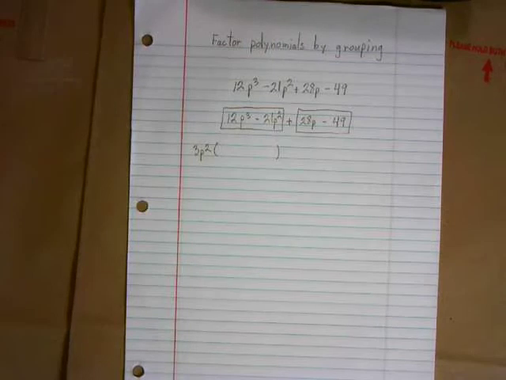Now, we won't be solving for the variable. We won't come up with a final numeric answer, but we will, hopefully, create a different polynomial that is simpler by regrouping and factoring the regrouped terms.